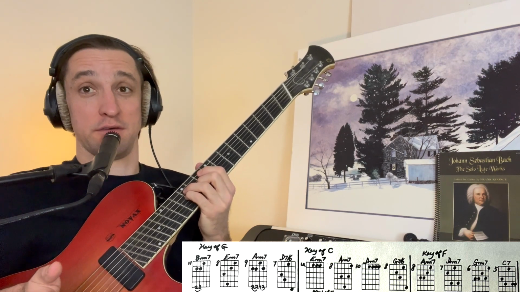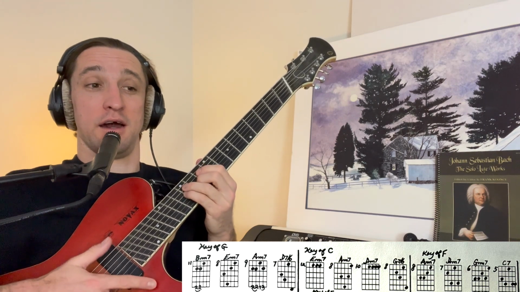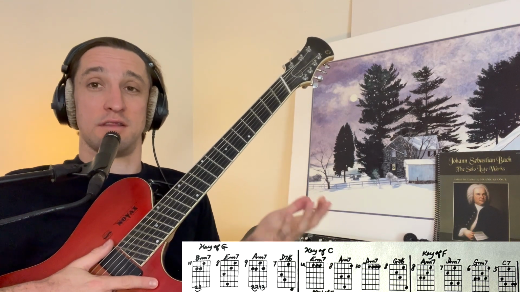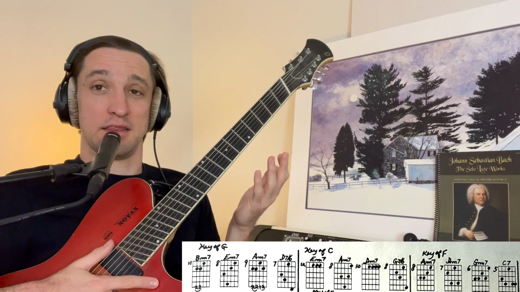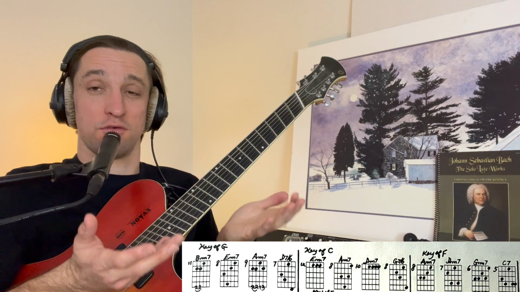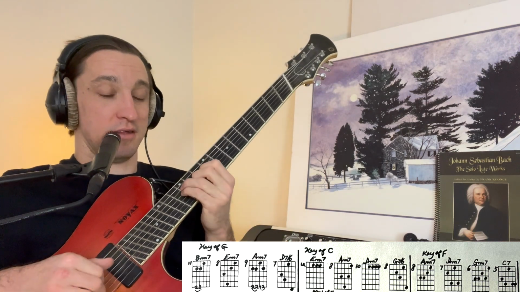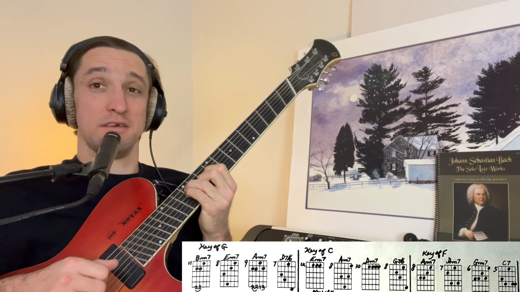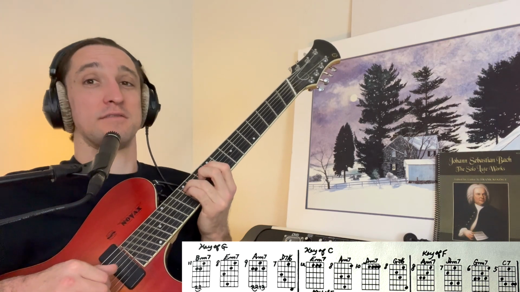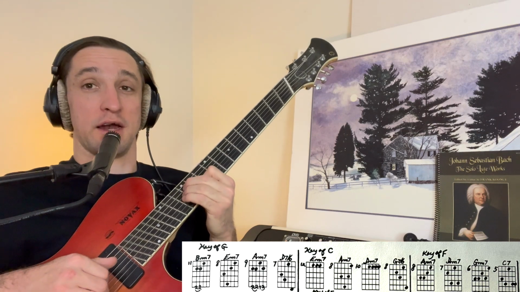That's something to think about, right? In terms of relative major minor, a major chord is the flat 7, the flat 3, and the 5 of its relative minor 7 chord. Let's try that again. This shape, which is a D major triad, is also the flat 7, the flat 3, and the 5 of B minor 7. Hence, B minor 7.